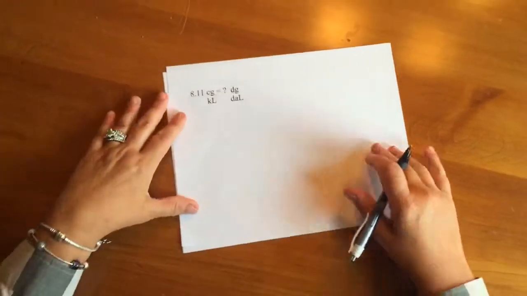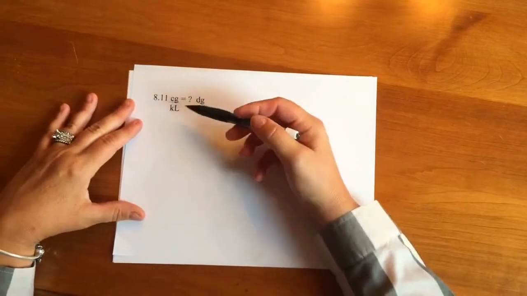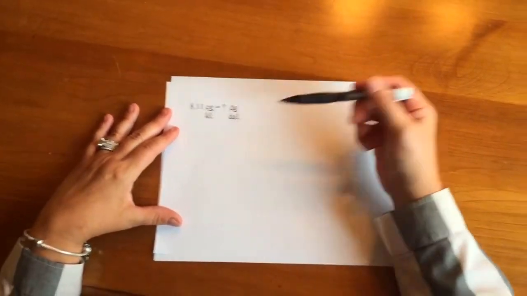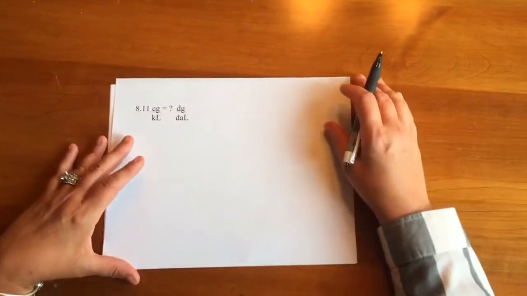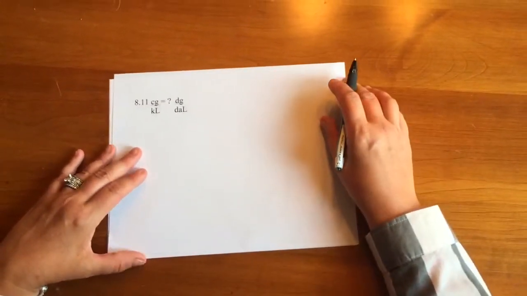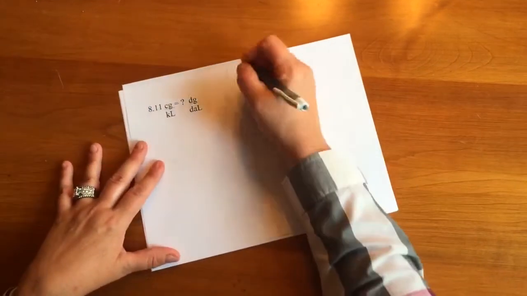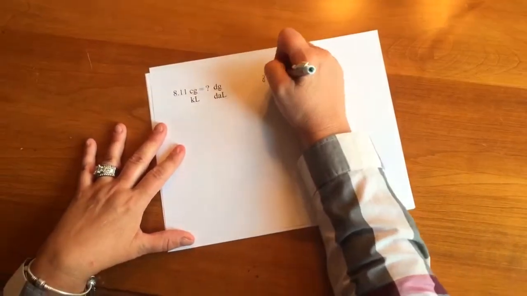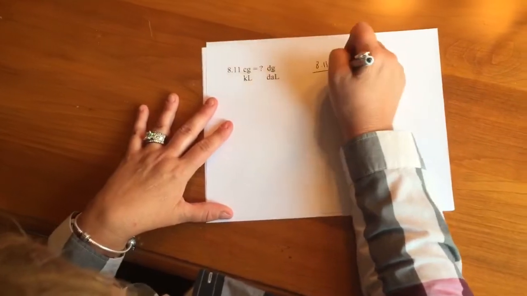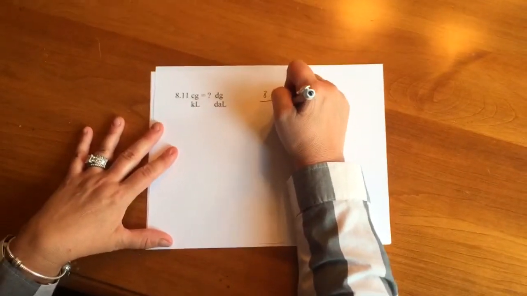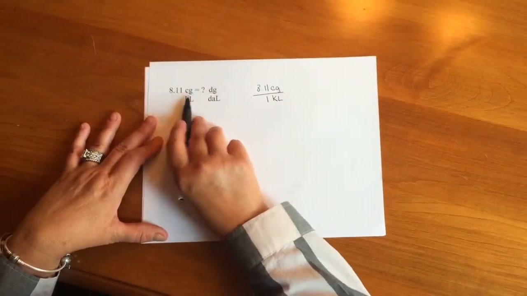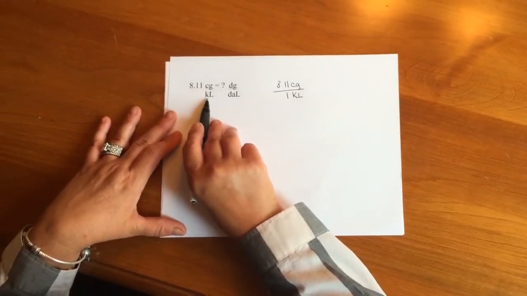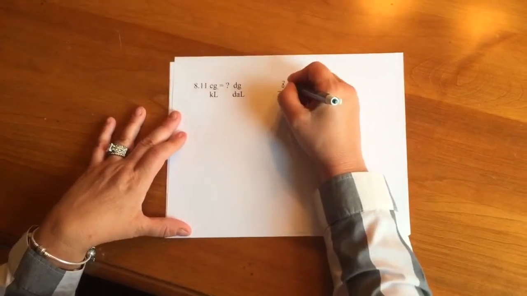We're going to look at the fraction 8.11 centigrams per kiloliter, and we're going to convert it to decigrams per deciliters. And what we're going to do is look at it as 8.11 centigrams over 1 kiloliter, because this fraction means that there's 1 kiloliter. Per kiloliter means per 1 kiloliter.